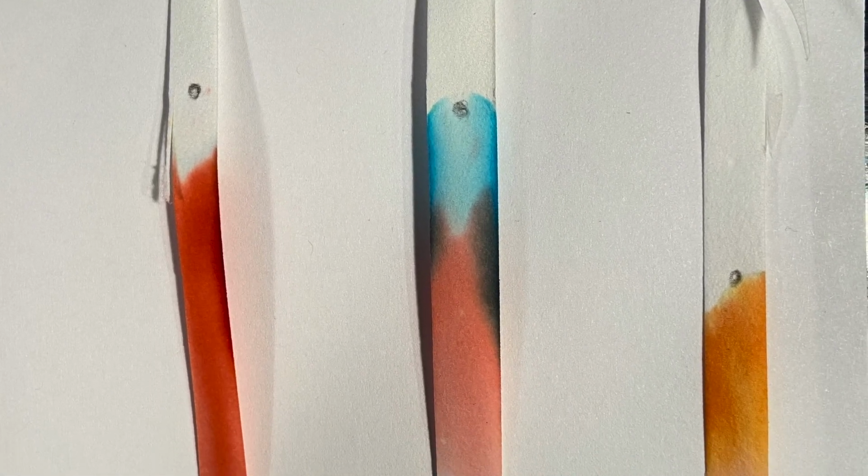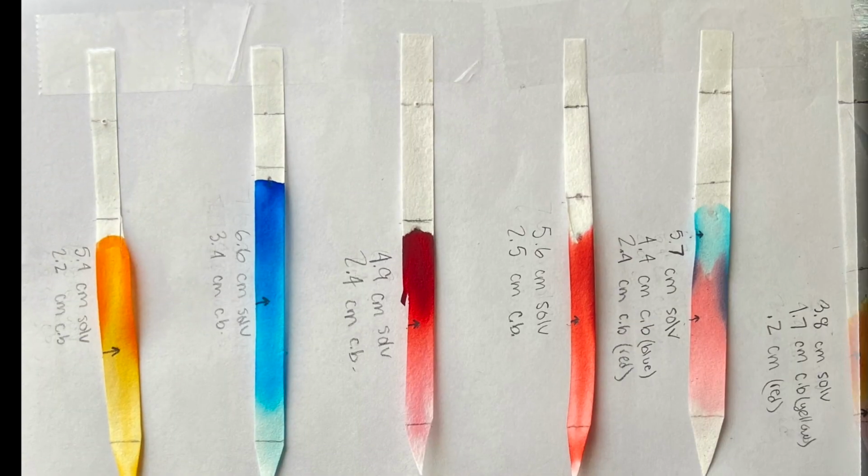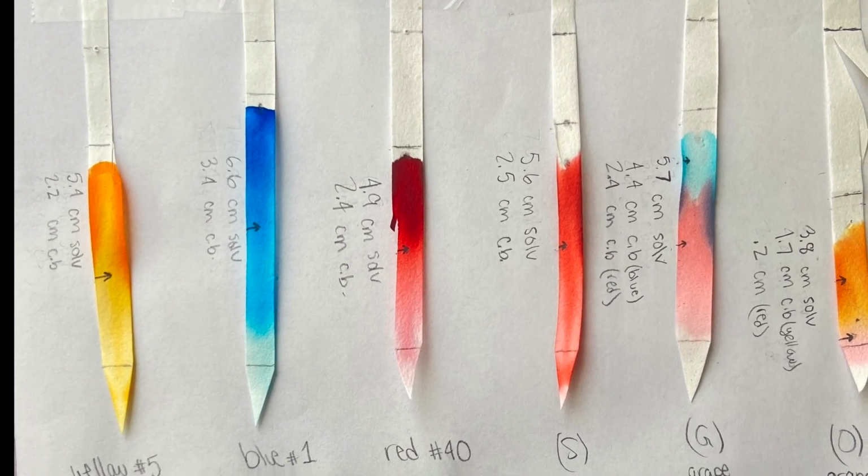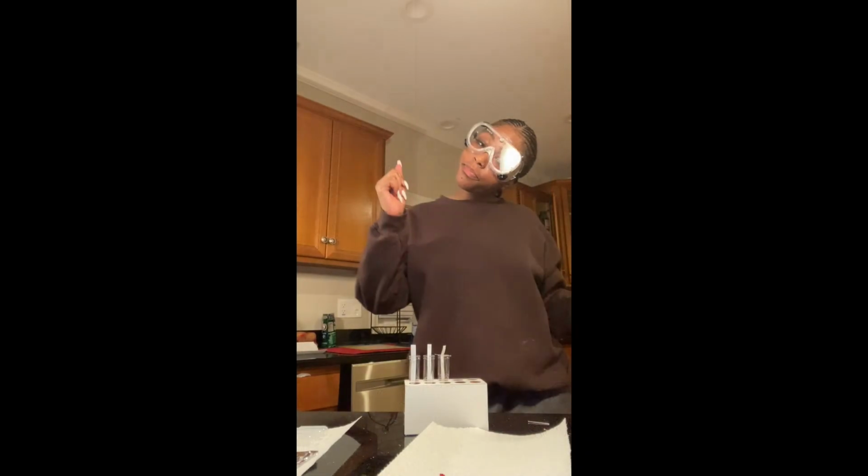Results after dipping the Kool-Aid samples in the sodium chloride solution. As you guys can see, there are food dyes in each Kool-Aid mixture.